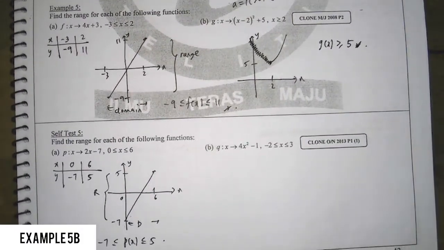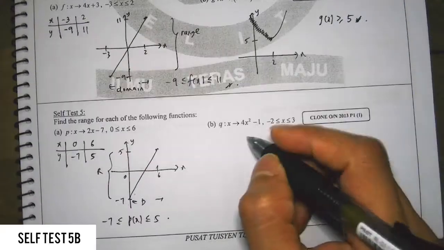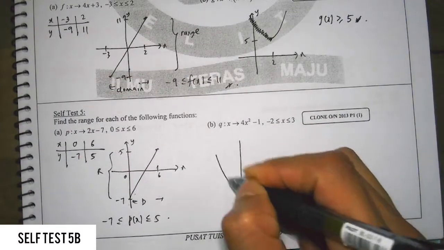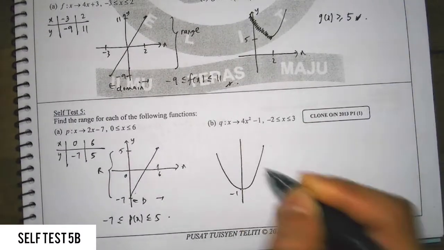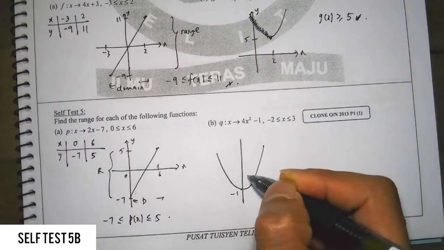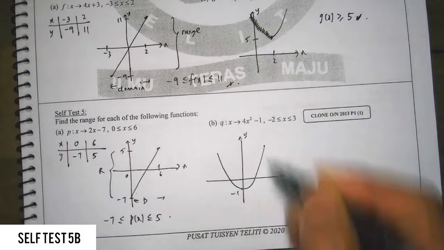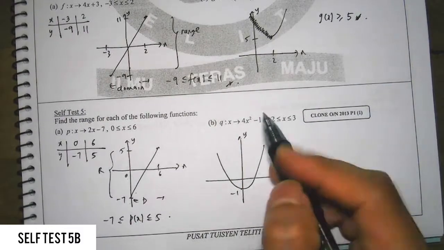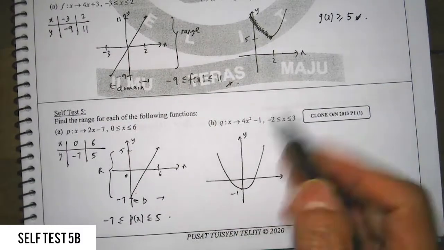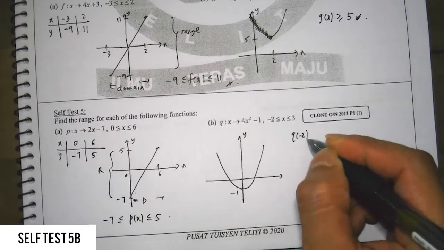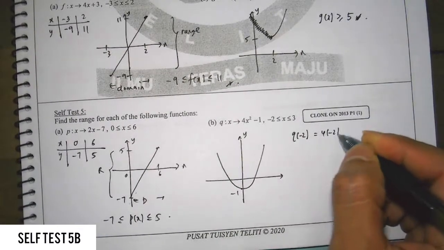Number one, you know you have to shift down by 1. So I know this one is negative 1. Now this one is just a sketch. I don't draw a perfect graph, but after all it's just a sketch. But I need to know when x equals negative 2, what is your y value? So we can put negative 2 inside. You get 4 times negative 2 squared minus 1.